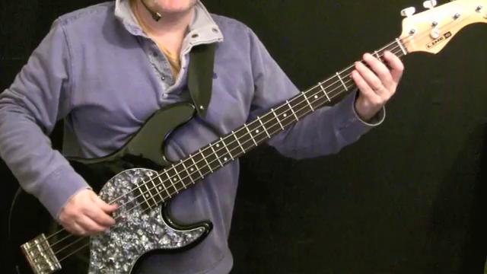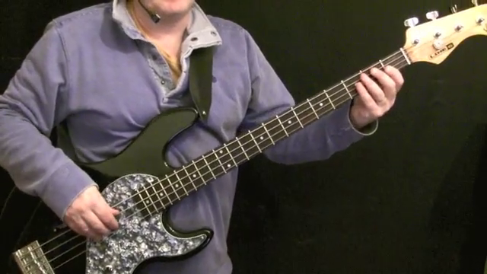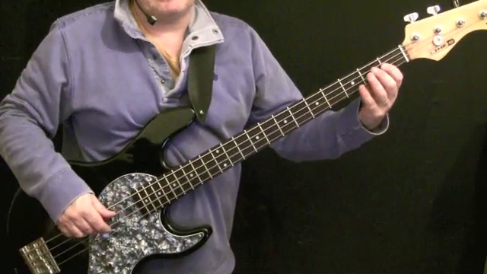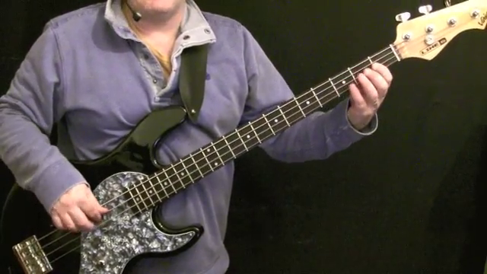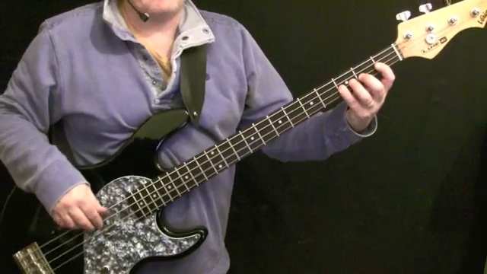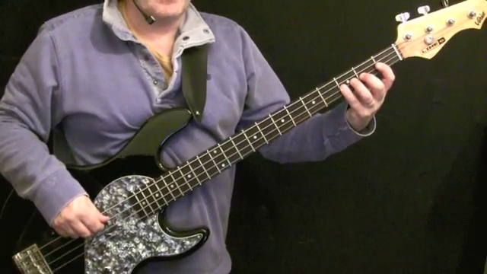That's the first bar. And the second bar, we've got these 2 beats of E flat and then 2 beats of F. We're just going to play E flat, F, F, F, 1st and 3rd fret of the D string.